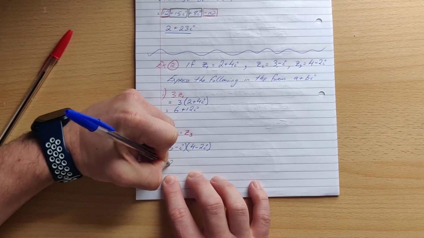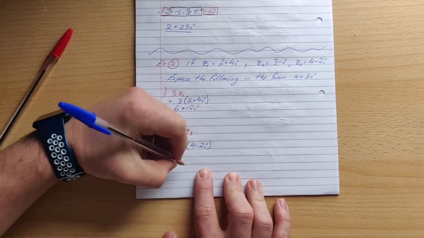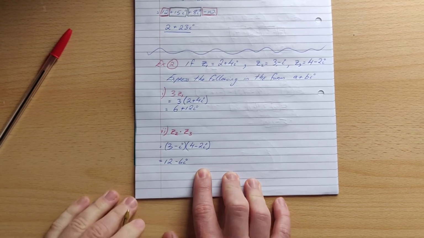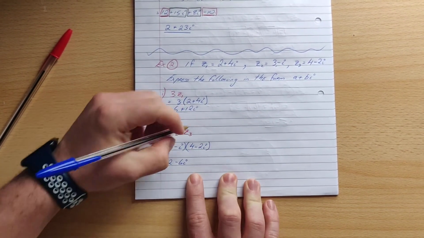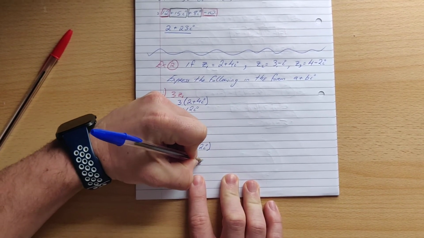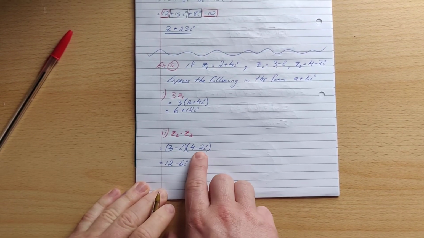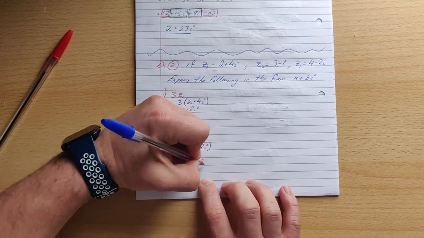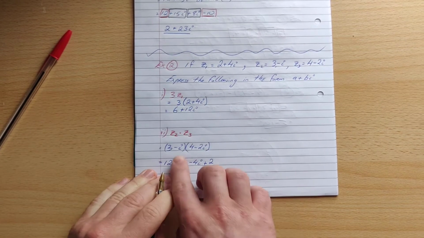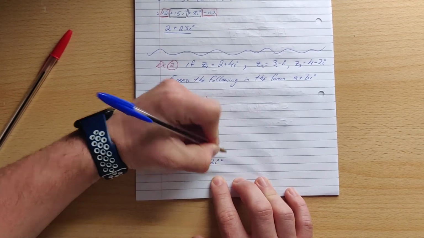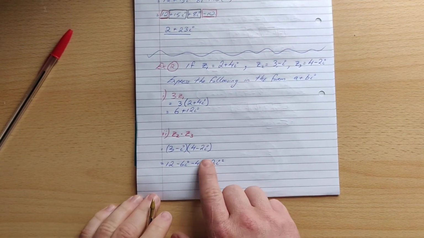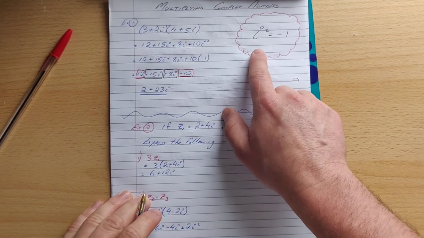3 by 4 is 12. 3 by minus 2 is minus 6i. Minus i by 4 is minus 4i. Minus i by minus 2, minus by minus is plus 2. i by i is i squared. Again, i squared links back to this part.